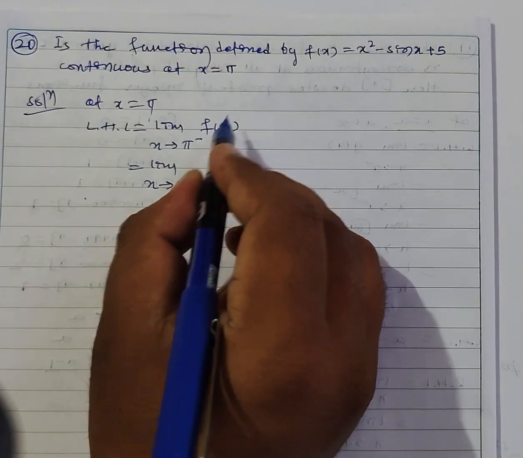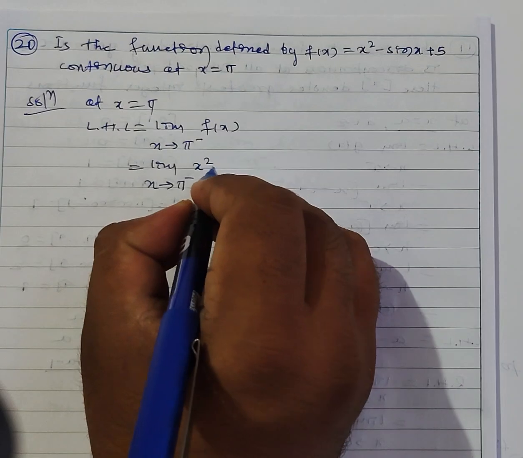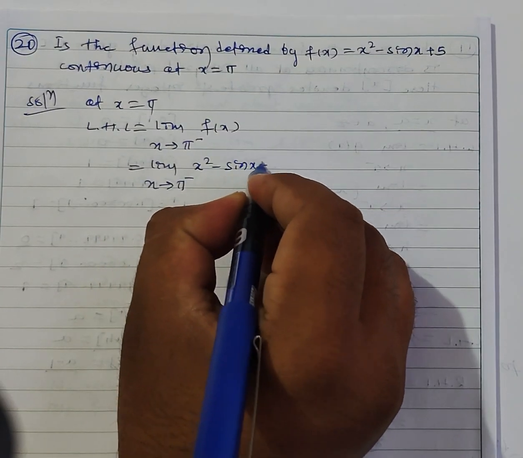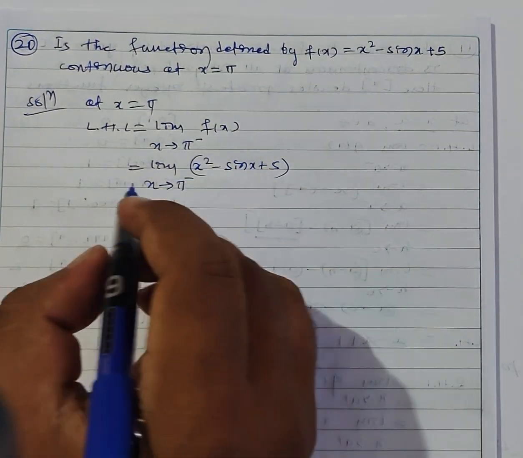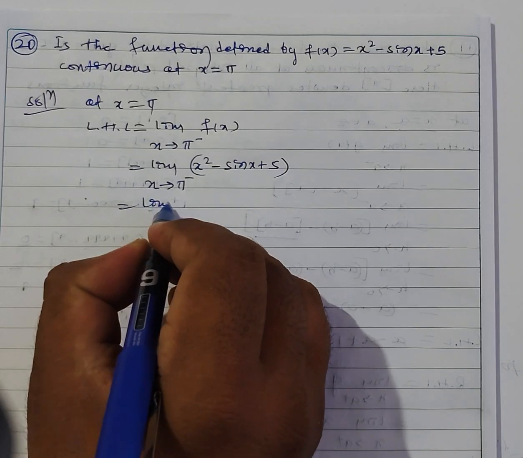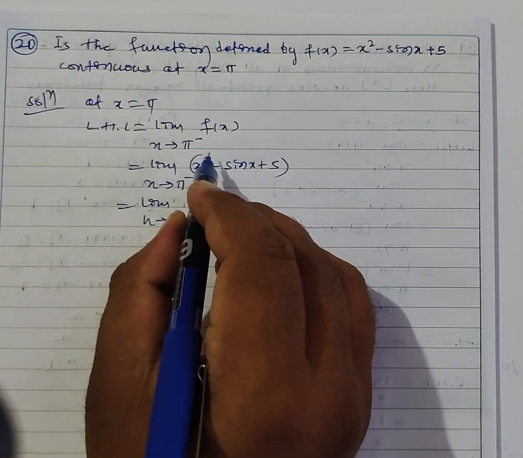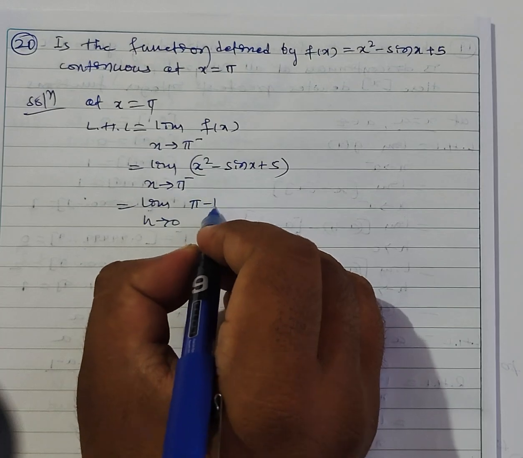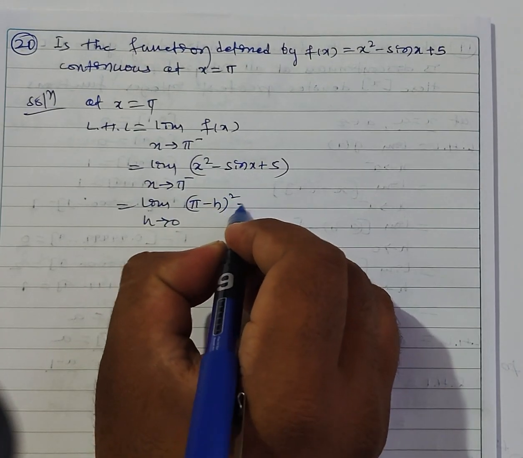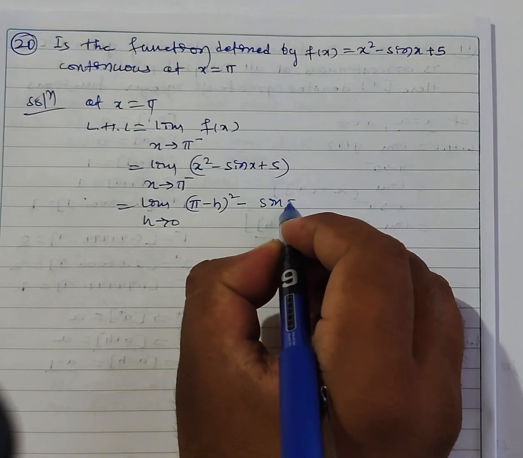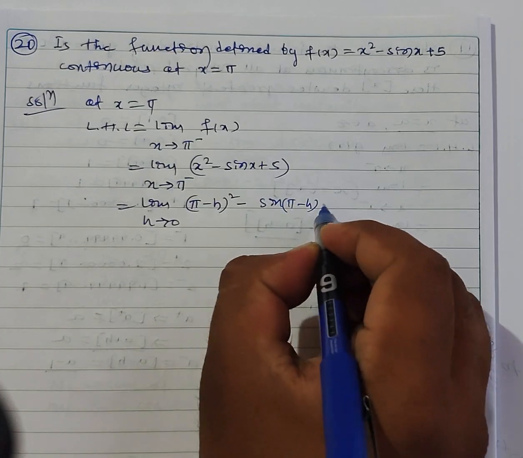Okay, what is f of x? f of x is equal to x square minus sin x plus 5. Now change the limit value. Limit h tends to 0. So the method is the same. Where there is x, what should we do? (pi minus h) whole square minus sin (pi minus h) plus 5.